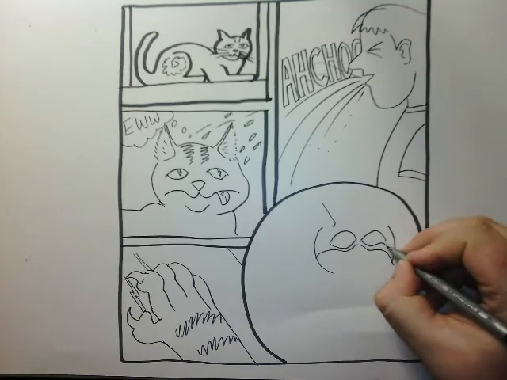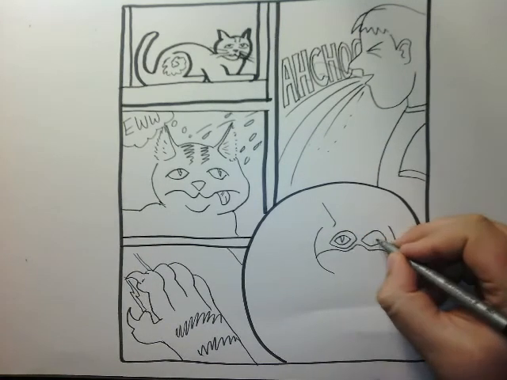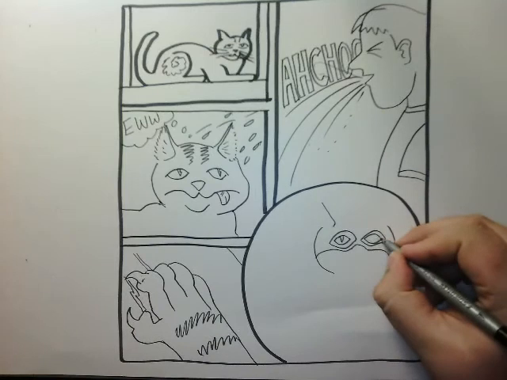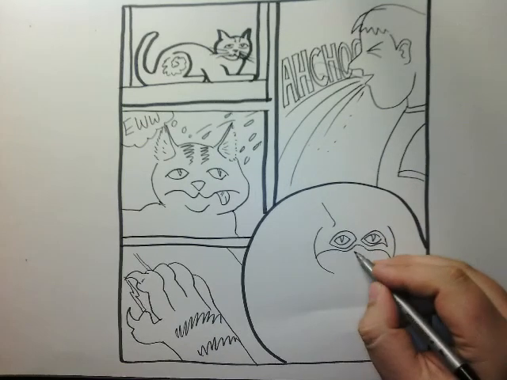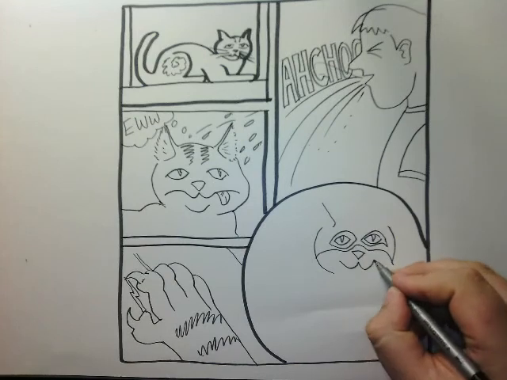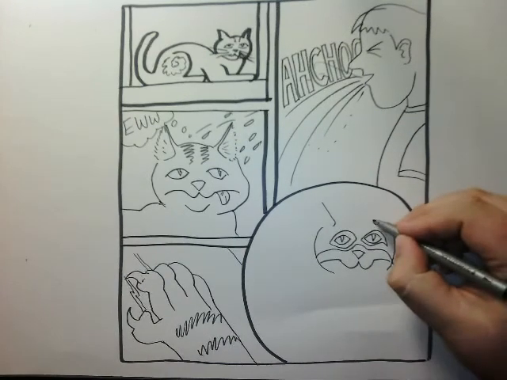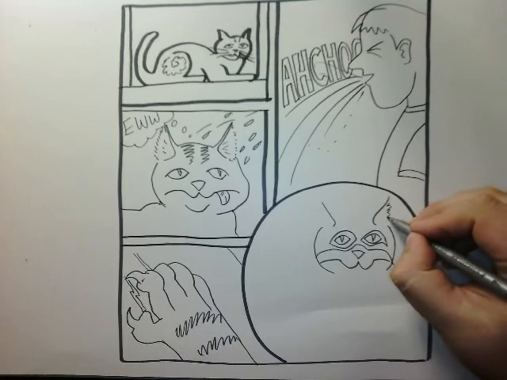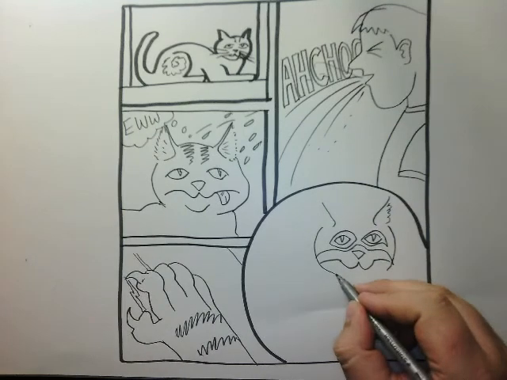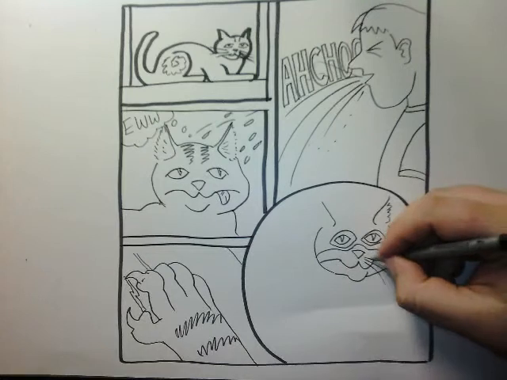The more panes you use, the more it'll look like a developing story or like a movie. The more pictures you have, the more the reader will understand that it turned into a super cat.